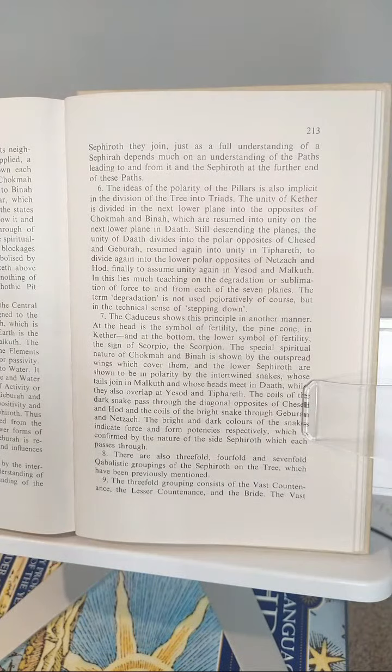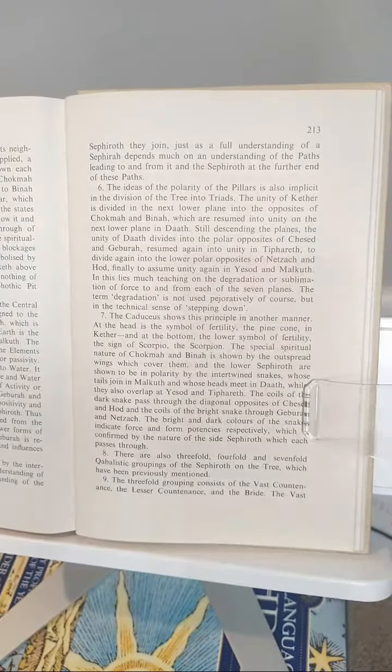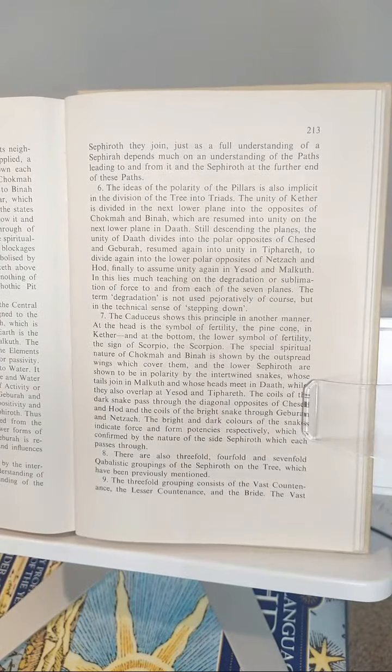The coils of the dark snake pass through the diagonal opposites of Chesed and Hod, and the coils of the bright snake through Gibarah and Netzach. The bright and dark colors of the snake indicate force and form, potencies respectively, which is confirmed by the nature of the side Sephirah which each passes through. 8. There are also threefold, fourfold, and sevenfold Kabbalistic groupings of the Sephirah on the tree, which have been previously mentioned.